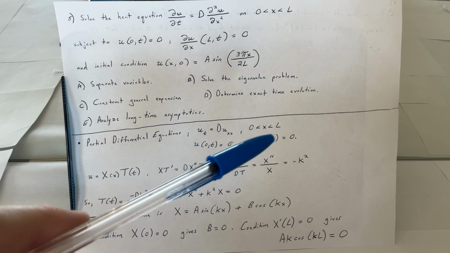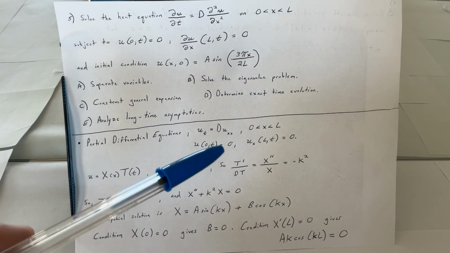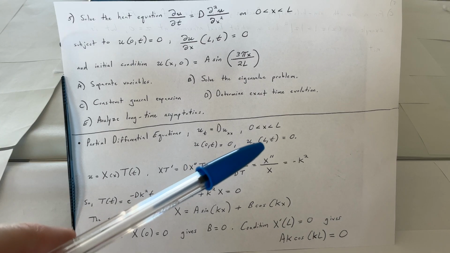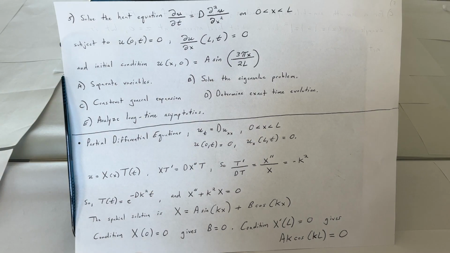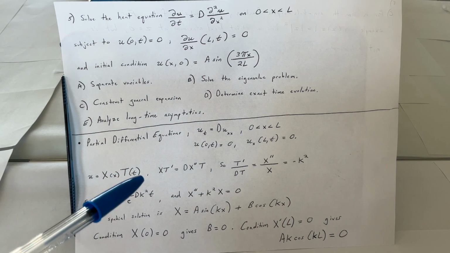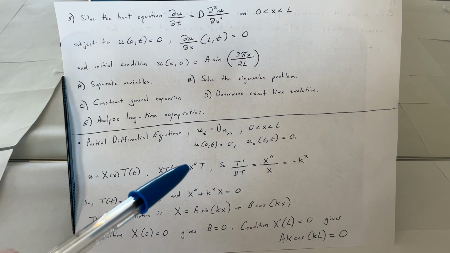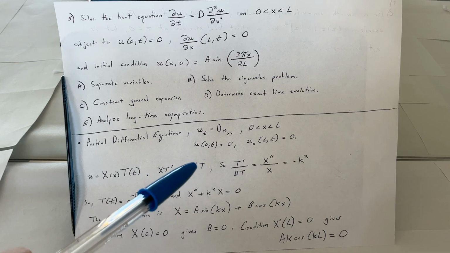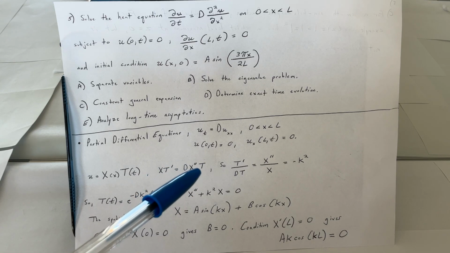For 0 < x < L, and u(0,t) = 0, u_x(L,t) = 0. So u is going to equal X(x)T(t), XT' = D X''T.